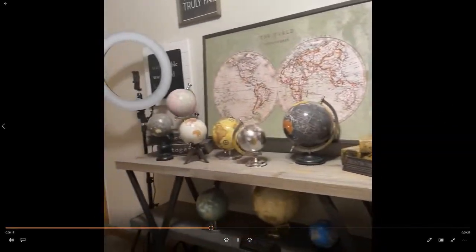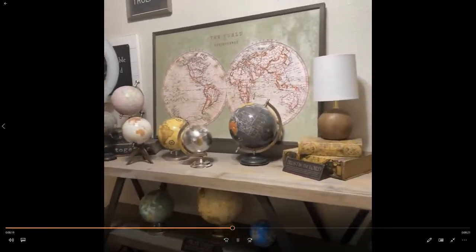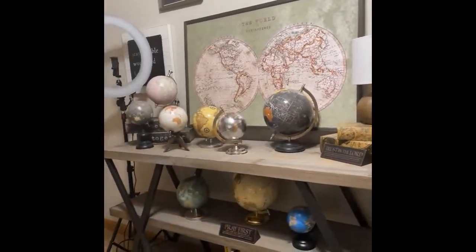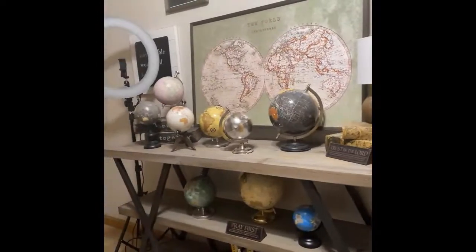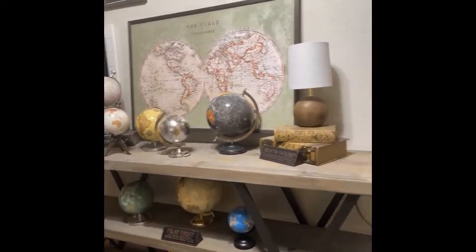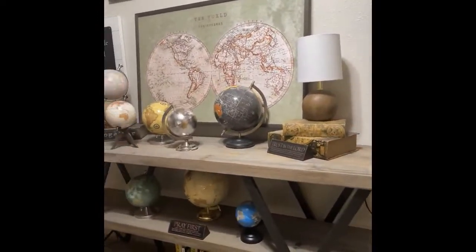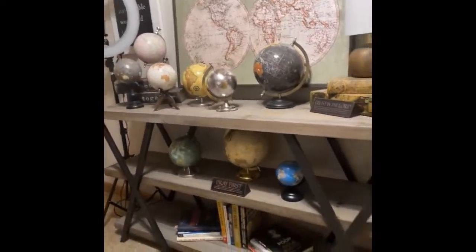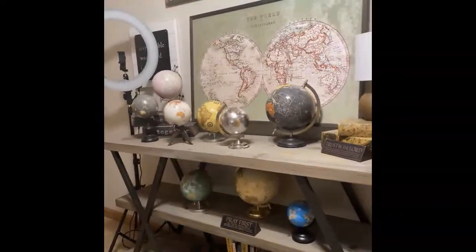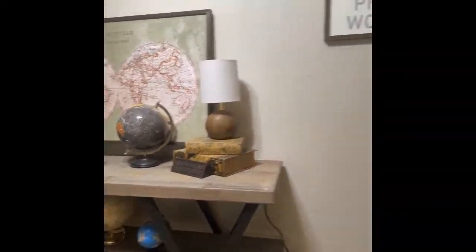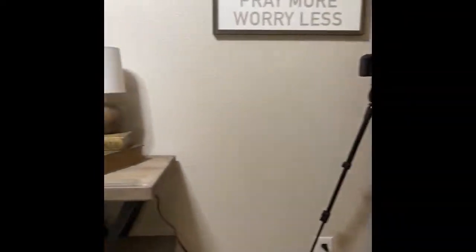Hey, somebody was telling me, I had a client on and they were saying, do I bowl? And I'm like, bowl? Why? She goes, because you have all those bowling trophies. And I'm like, no, those are globes. So I never thought somebody would think that was like bowling trophies, but the highest score I've ever gotten on bowling, I think, is like 105. So I'm terrible at bowling. All right, thank you.